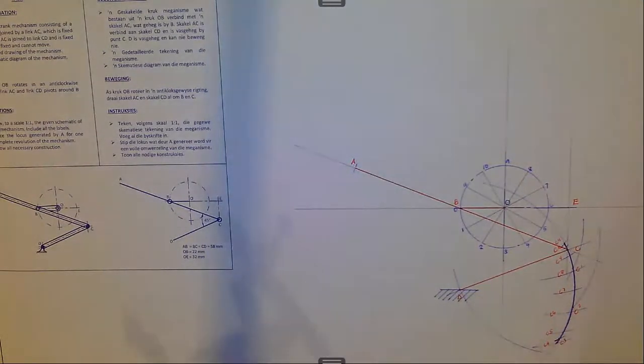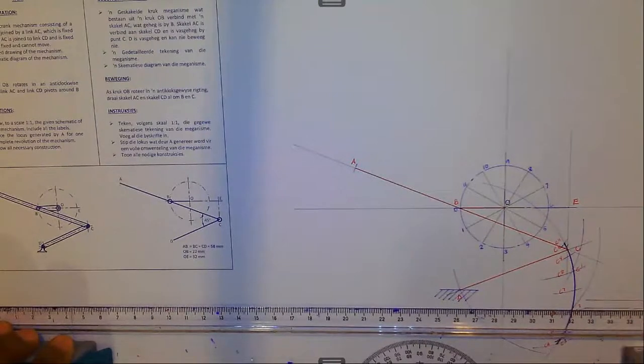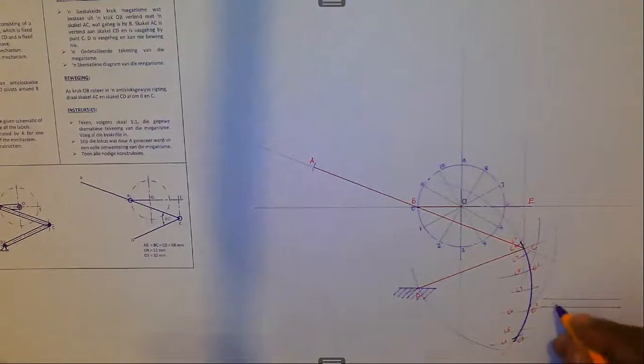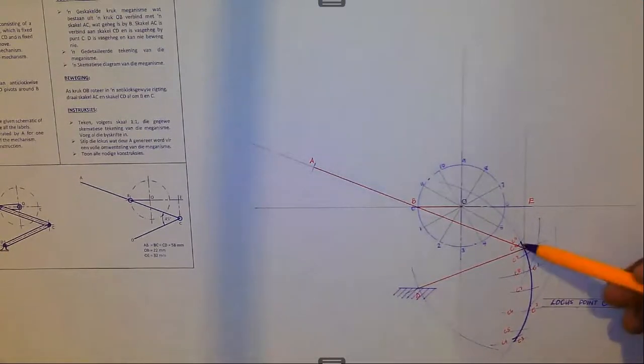From the lowest point to the highest point, that is the locus of point C. So we can as well label here locus point C. This is the full extent of the path which is followed by point C.